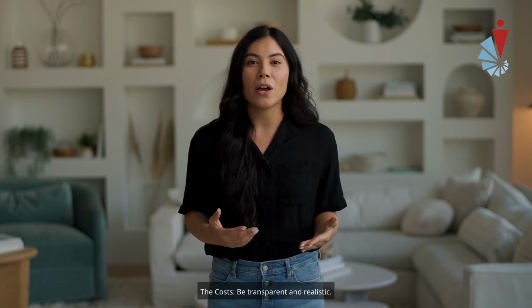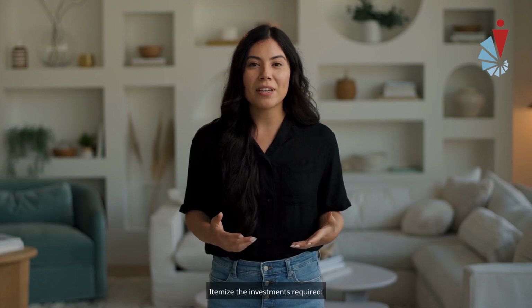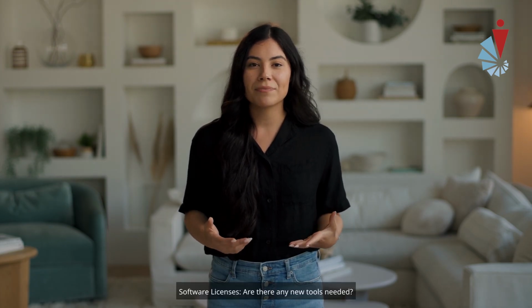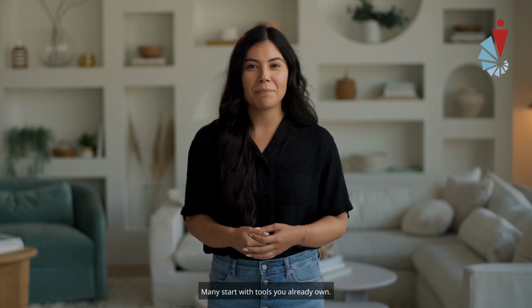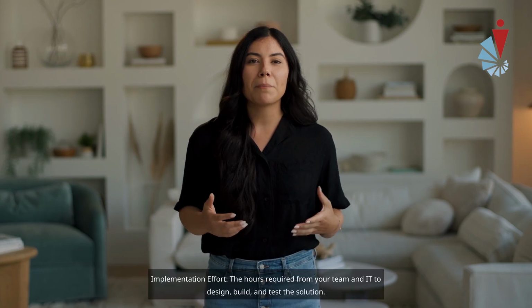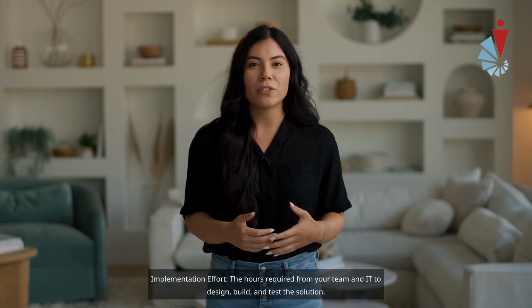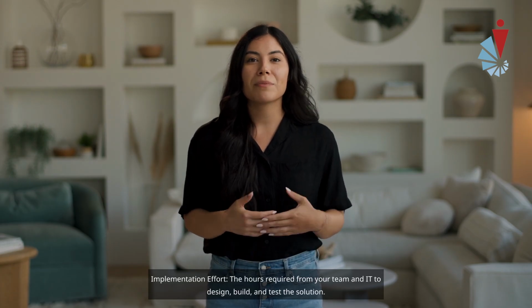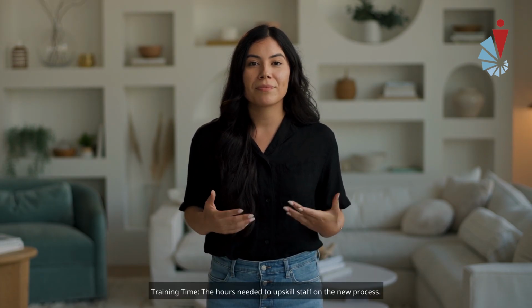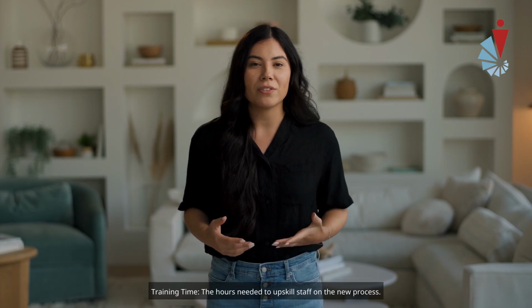4. The costs. Be transparent and realistic. Itemize the investments required. A. Software licenses. Are there any new tools needed? Many start with tools you already own. B. Implementation effort. The hours required from your team and IT to design, build, and test the solution. C. Training time. The hours needed to upskill staff on the new process.